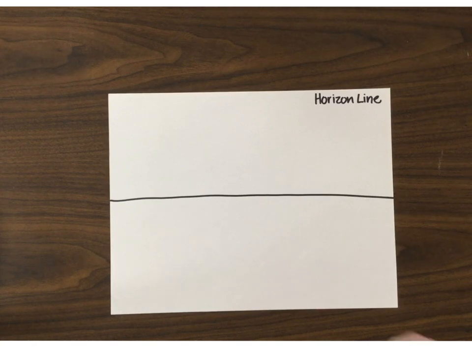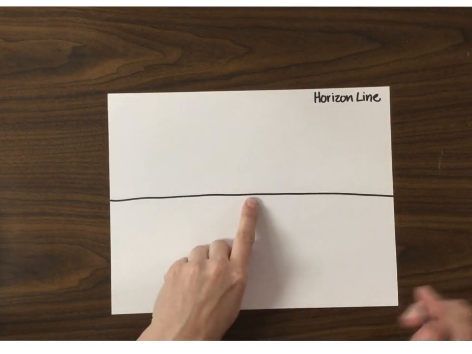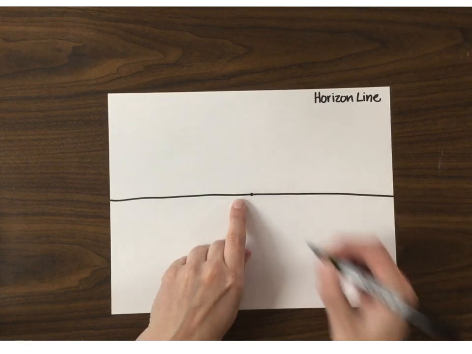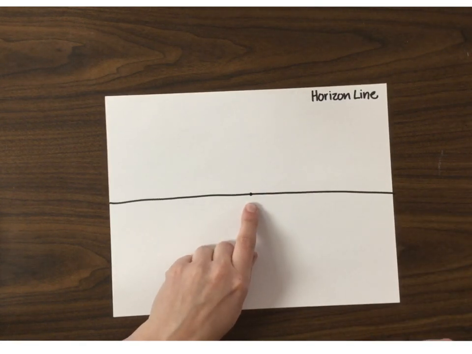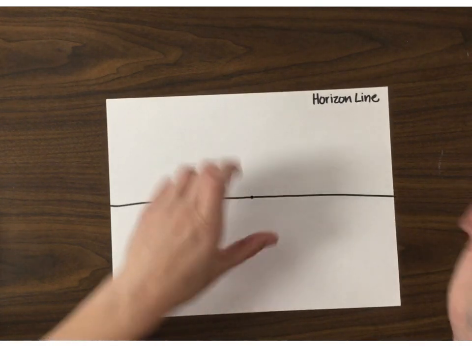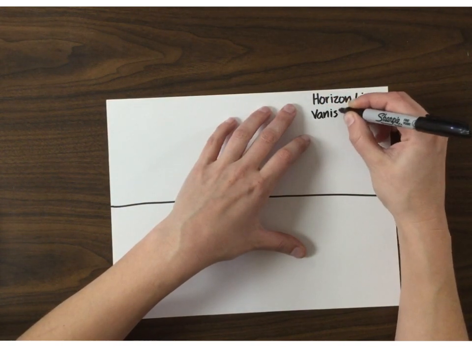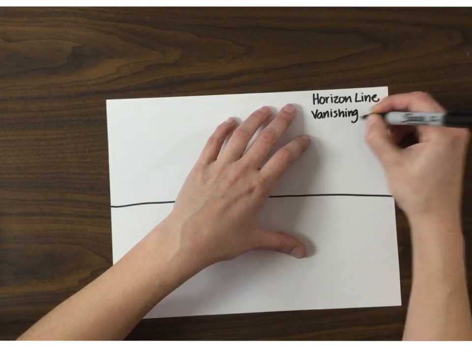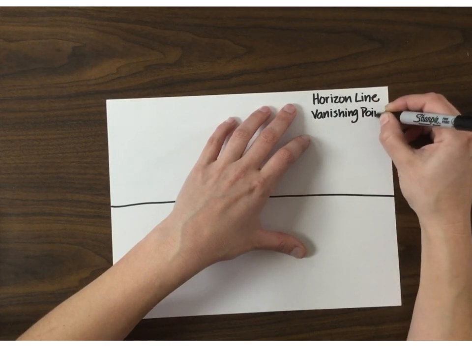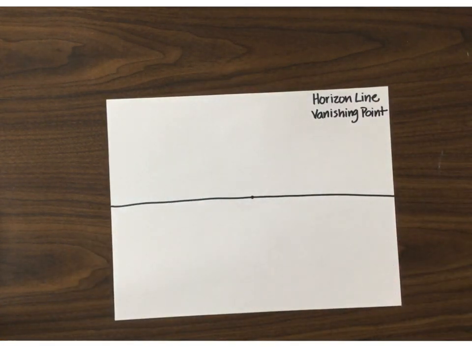Your next step, find the middle of your horizon line, and we're going to make a little dot. This dot is called the vanishing point. Write vanishing point on your paper as well.